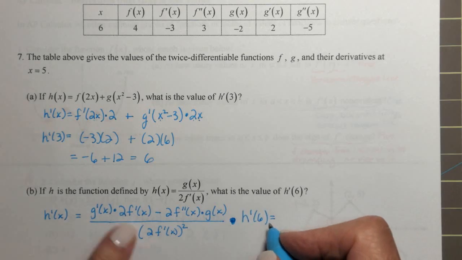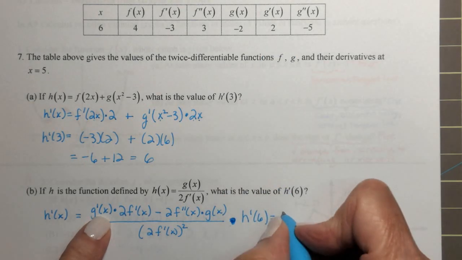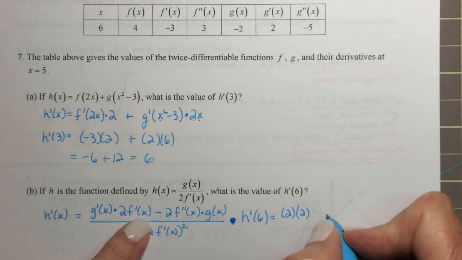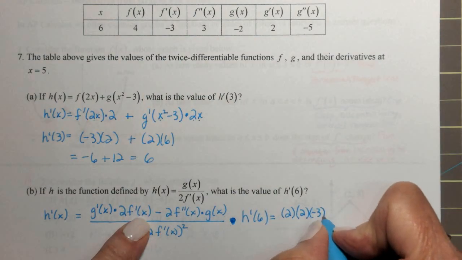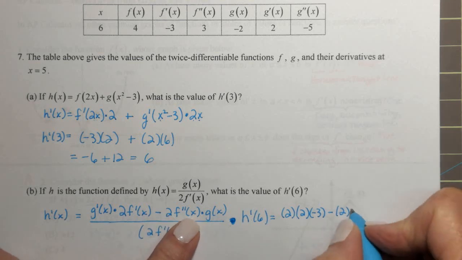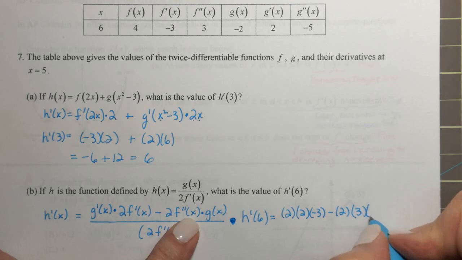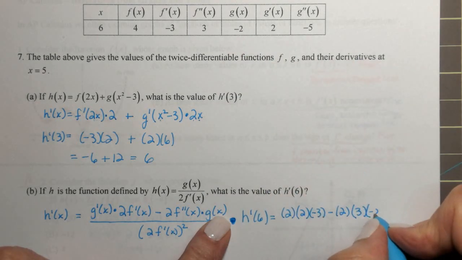All right. g prime of 6. g prime of 6 is 2, times this 2 times f prime of 6. f prime of 6 is negative 3. Got that too. f double prime of 6 is 3. g of 6 is negative 2.